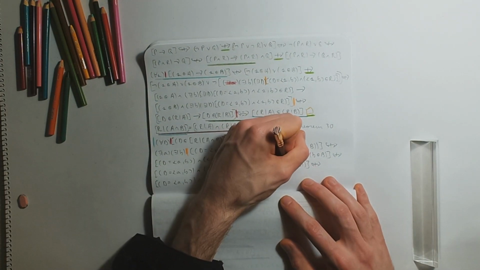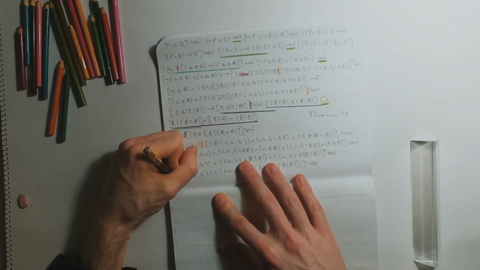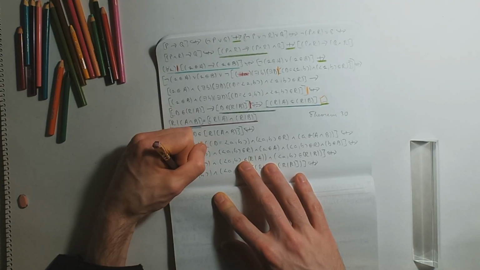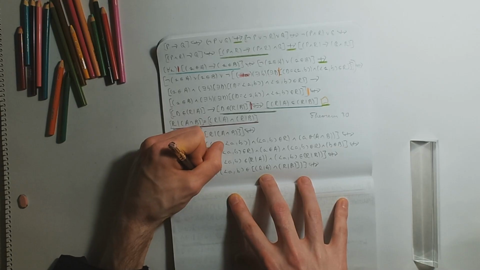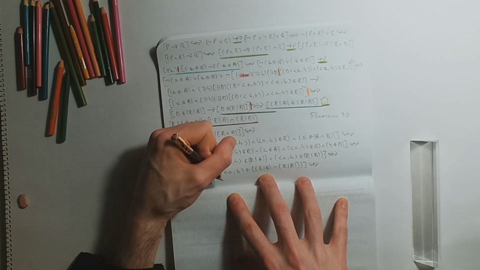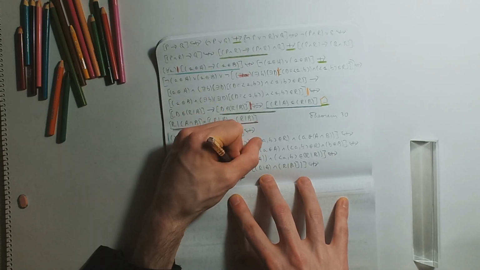Okay. If and only if D is an element of R pipe A intersection R pipe B. Okay.